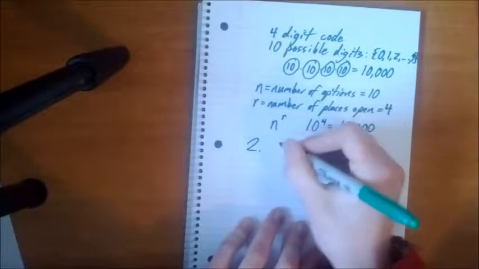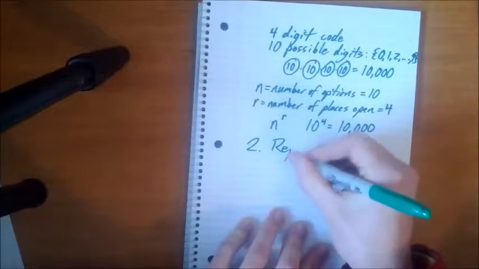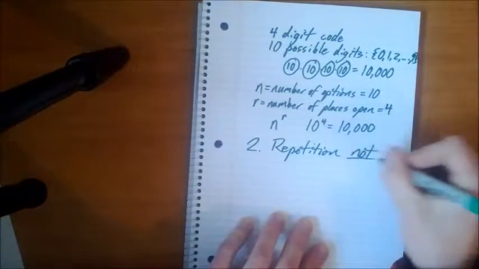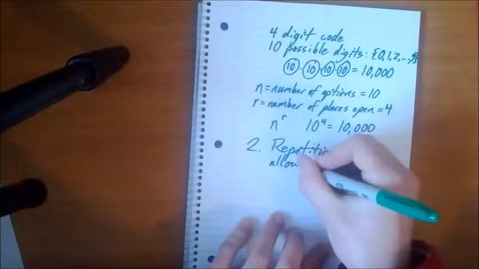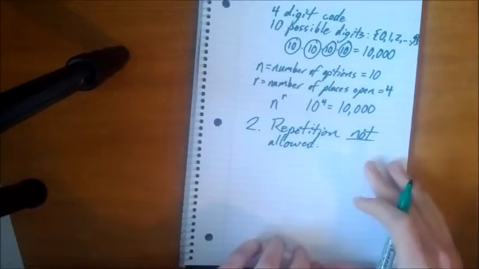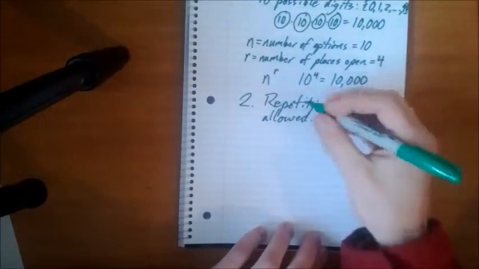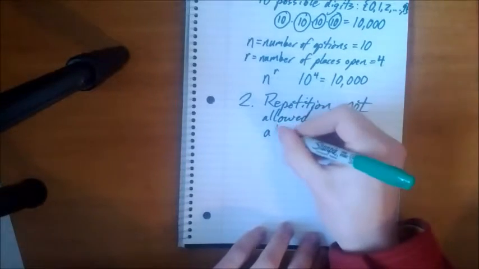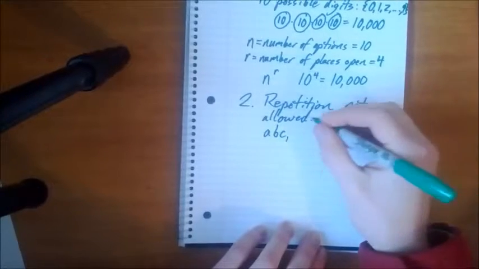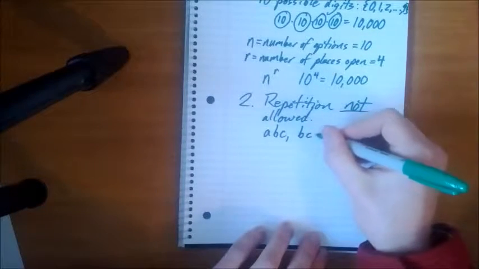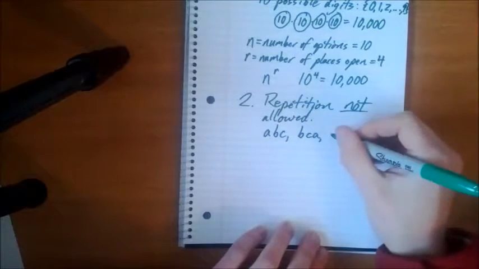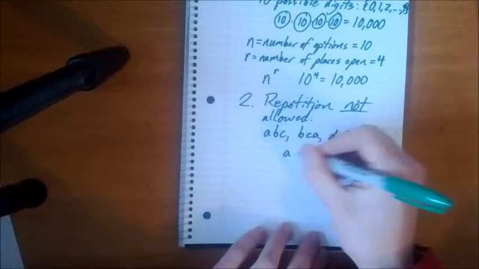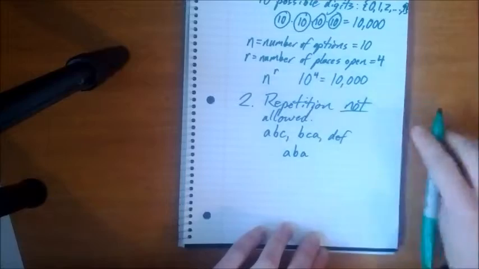The second type of permutation is where repetition is not allowed in the selection. So, say for example, we have a 3-letter combination. We could have ABC, BCA, DEF, and so on. You are not allowed to use the same letter twice though, so ABA is unacceptable.